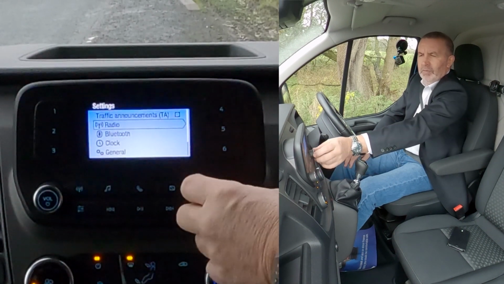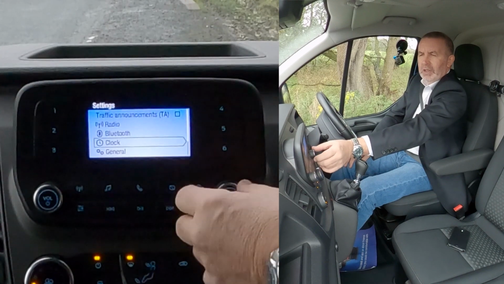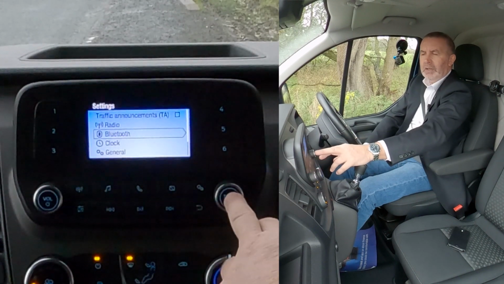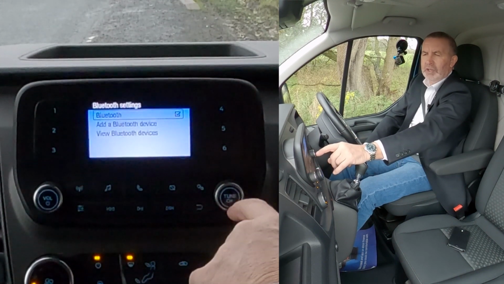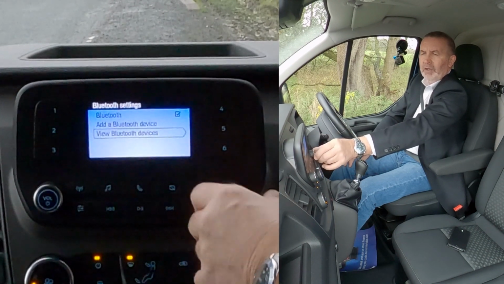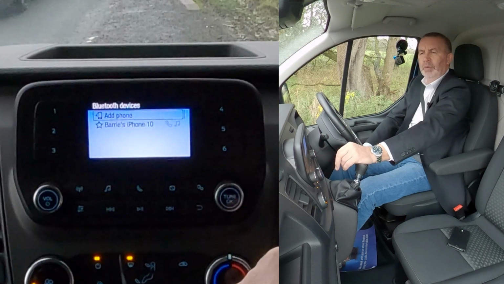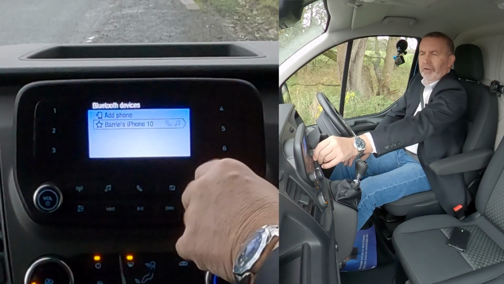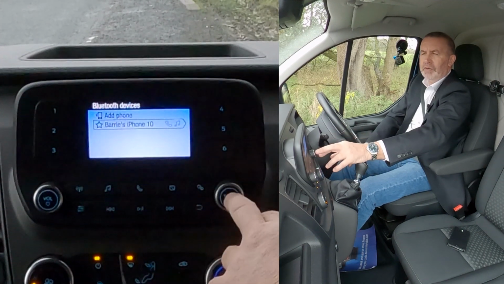Now then, will it move from here? Yes, it does. So we turn to Bluetooth there. Click OK. OK's on the end. Tune and OK. Bluetooth. Add Bluetooth device. View Bluetooth devices. So we'll click View Bluetooth device. See Barry's iPhone there. Turn the rotary control.